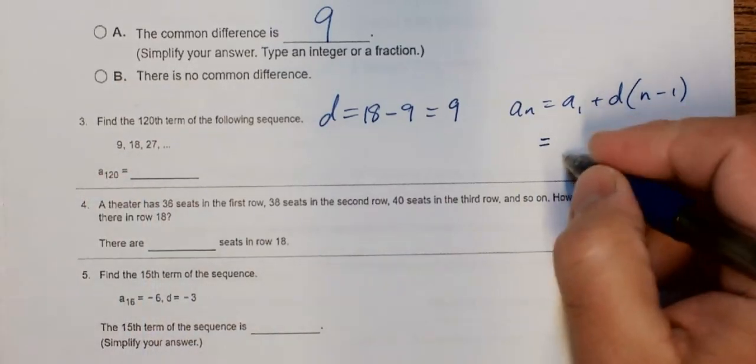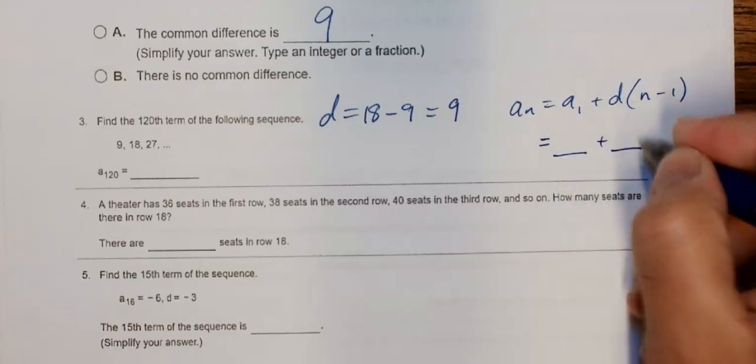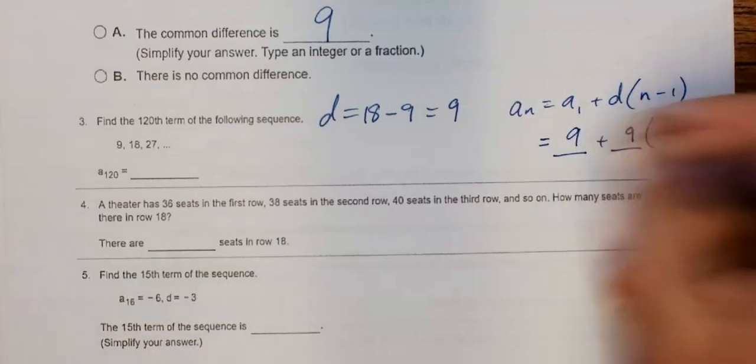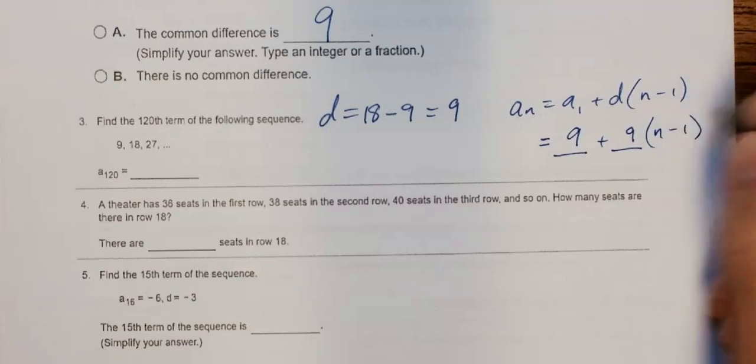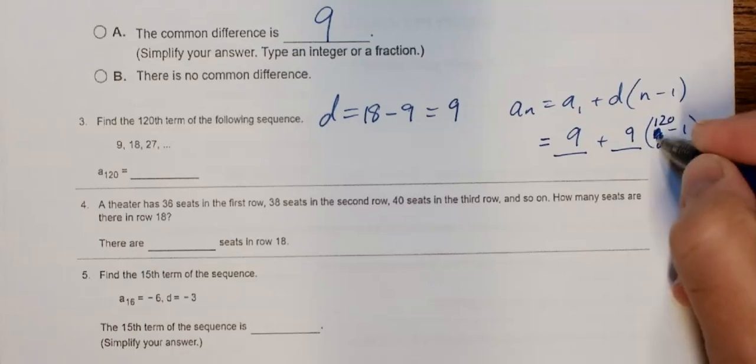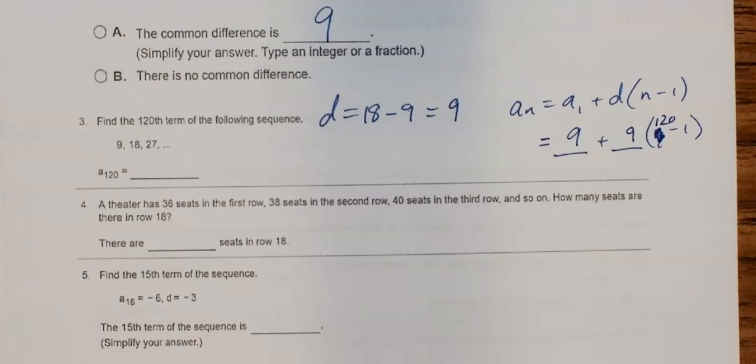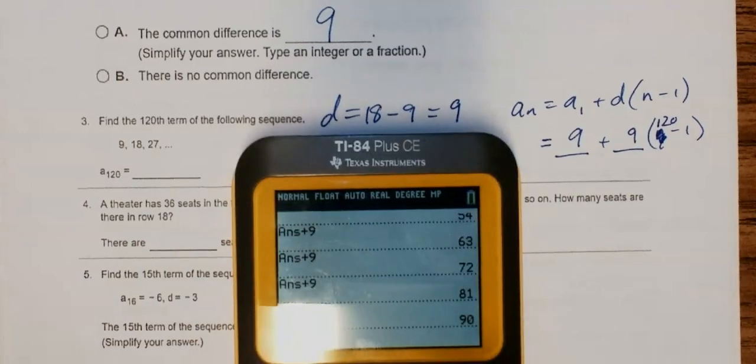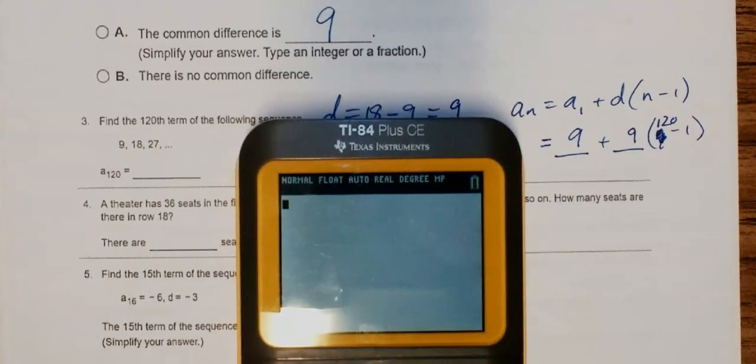Alonzo Rangel, what's the first term? 9. Oh, I forgot my n value. My n value is 120. I should have included that. This is a much more efficient way to do this question.